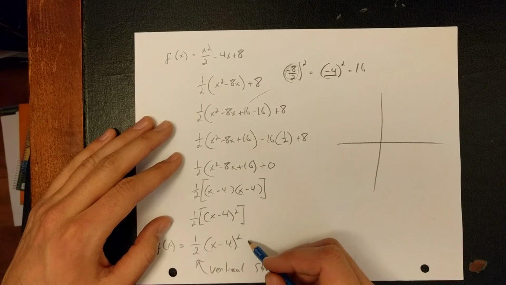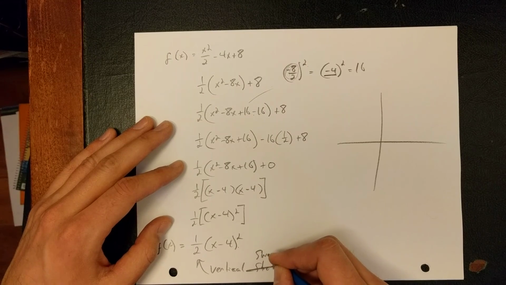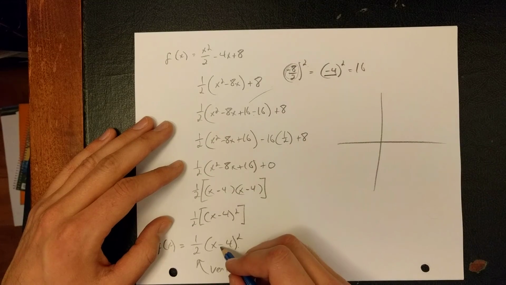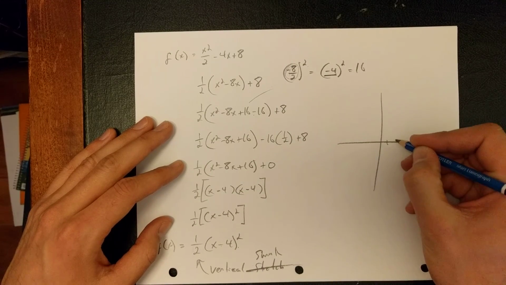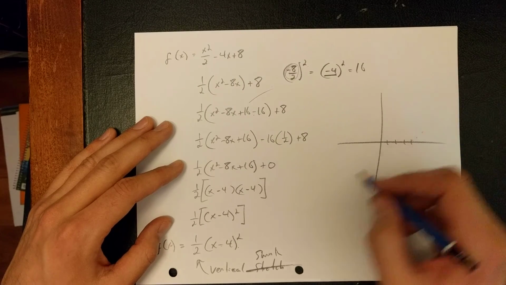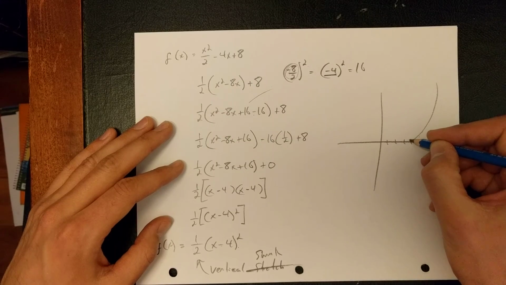So it's 1/2 of that. I'm sorry, this is a vertical shrink, because it's less than 1. So we're going to move to the right, 1, 2, 3, 4. So our vertex is going to be here, and then this is positive, so we open up.